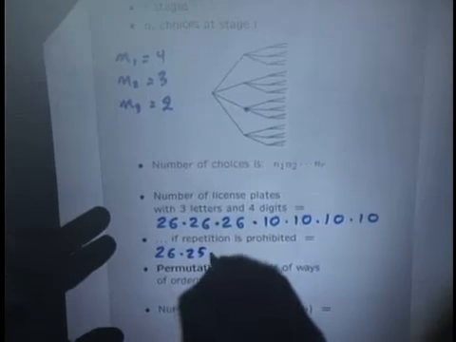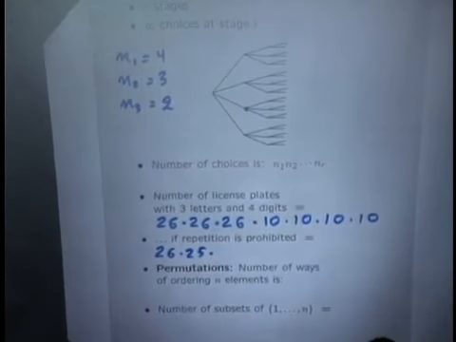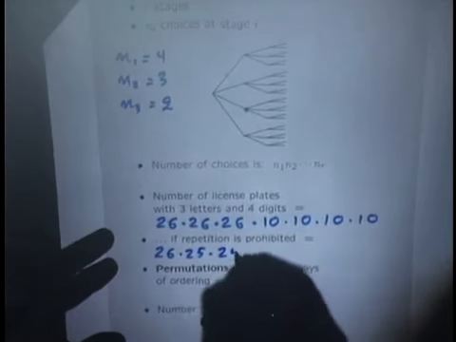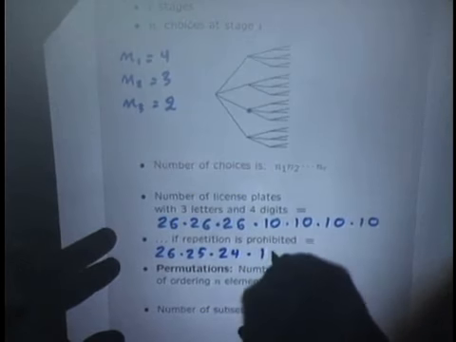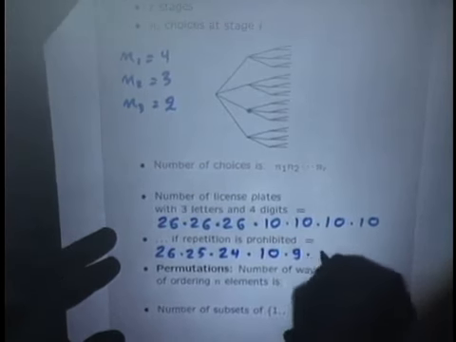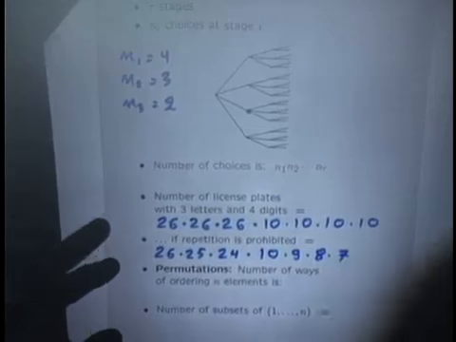I have the 25 remaining letters to choose from. For the next letter, how many choices? Well, I used up 2 of my letters, so I only have 24 available. And then we start with the digits. 10 choices for the first digit, 9 choices for the second, 8 for the third, 7 for the last one.